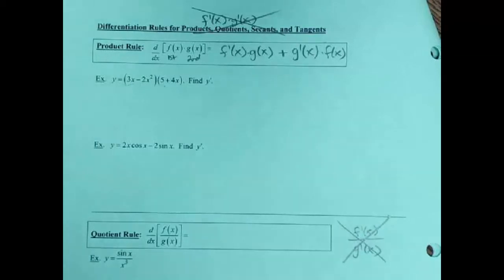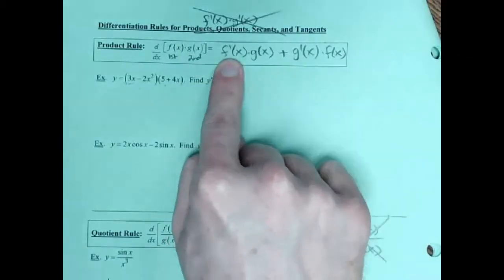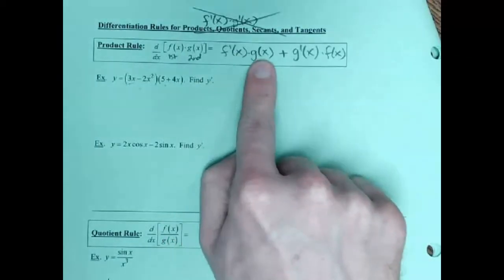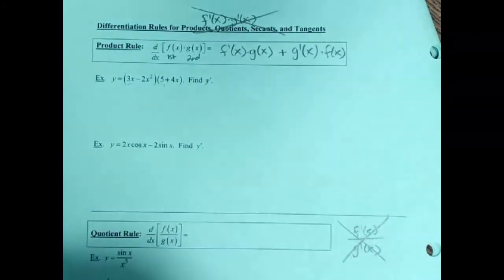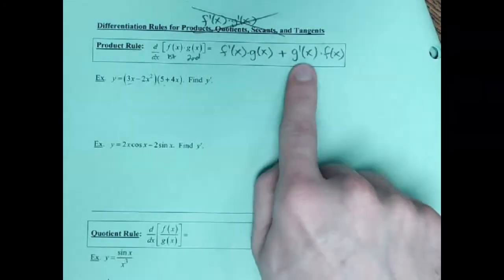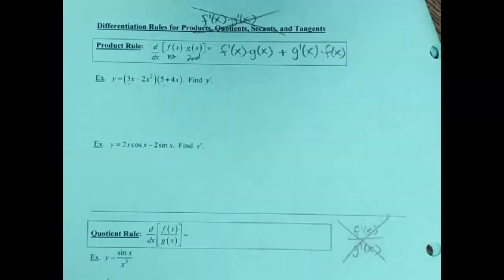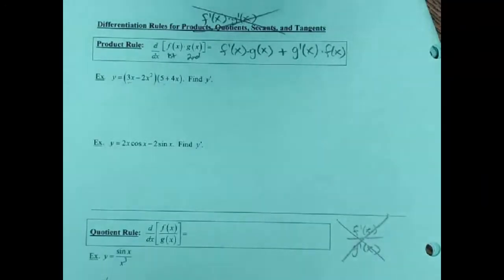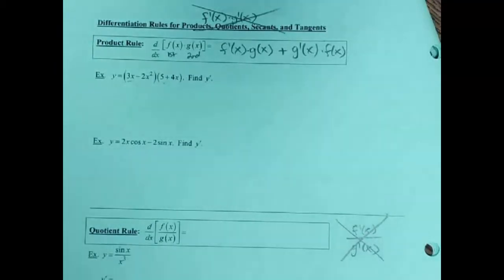The idea, though, is you need one function's derivative and then the other regular function. And then in the second chunk, I would need the second derivative and then the first regular function, right? You should have one's derivative with the other's regular in each of the two chunks. You can't have an f prime also attached to an f. You can't have a g prime attached to a g. You have to have one derivative and the other regular function.